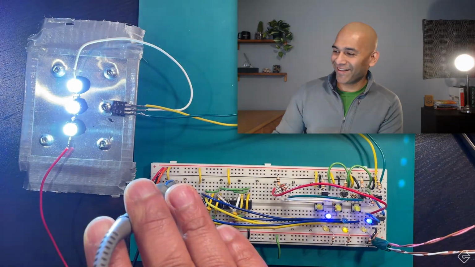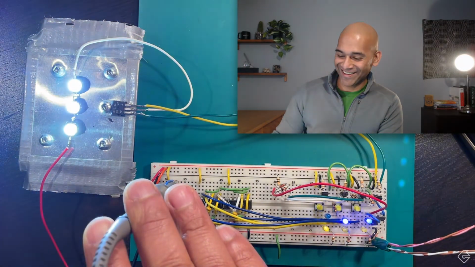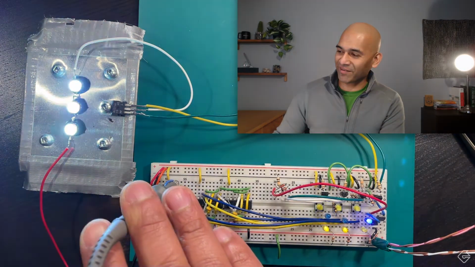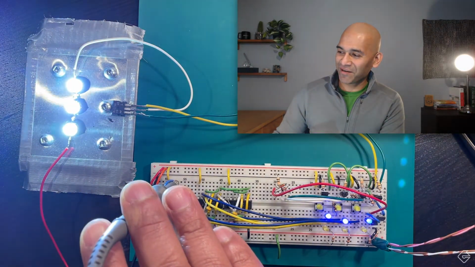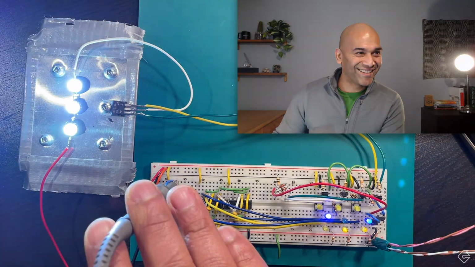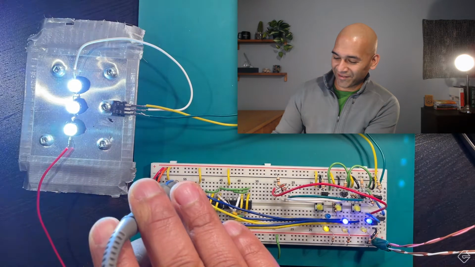Look at that. It's working. It's going from 0 to high and then right back to 0. But it's doing that intensity change pretty quickly. I love it. And it's also blinding me, so I'm going to turn it off. I see green dots in my vision.